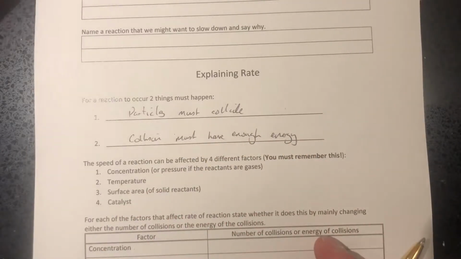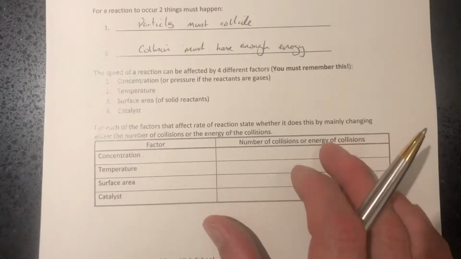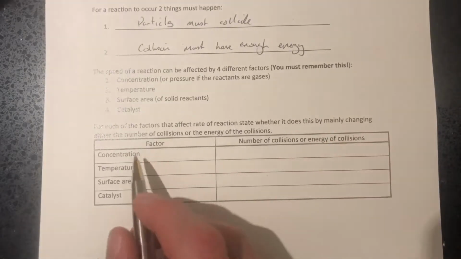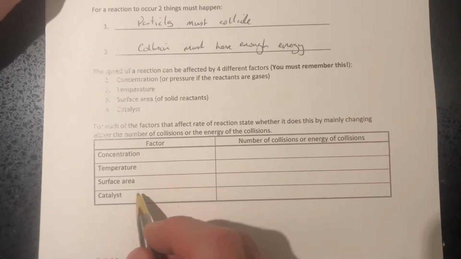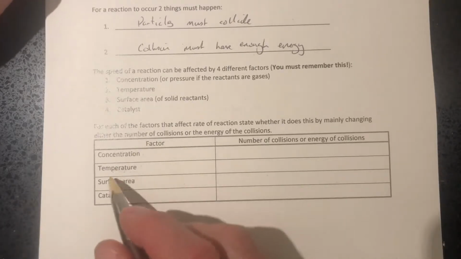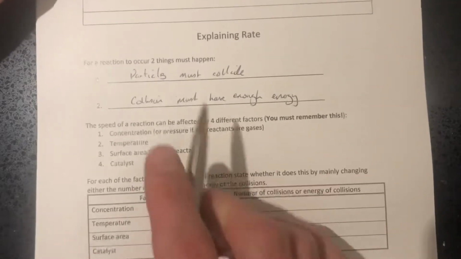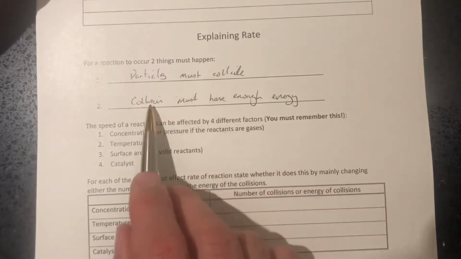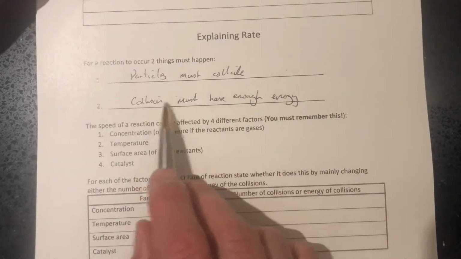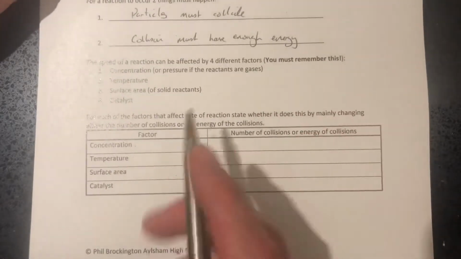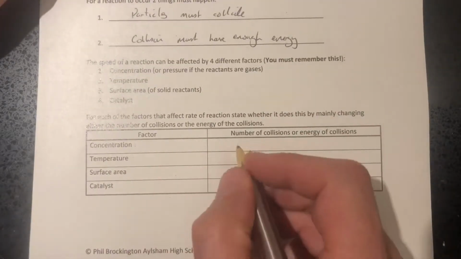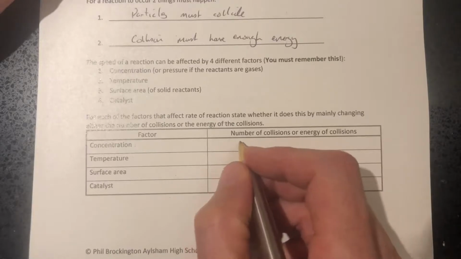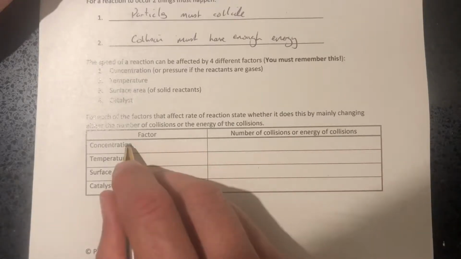Now, when we talk about factors that affect rate of reaction, we're going to talk about four: concentration, temperature, surface area, and catalyst. Now, those four factors will affect either the number of collisions, because particles must collide, or the energy of the collisions, because the collision must have enough energy. So taking one at a time now, we'll explain each in a little bit more detail as the video goes on, but concentration to start with.